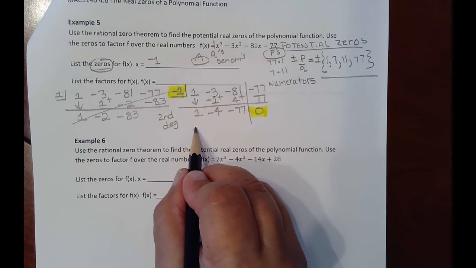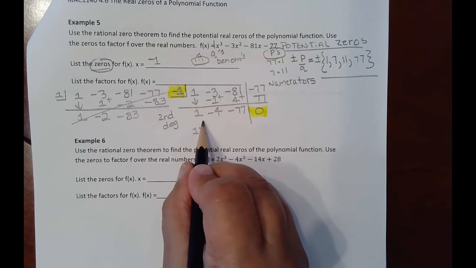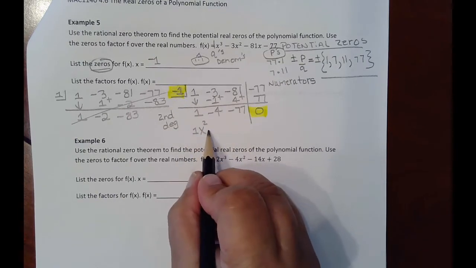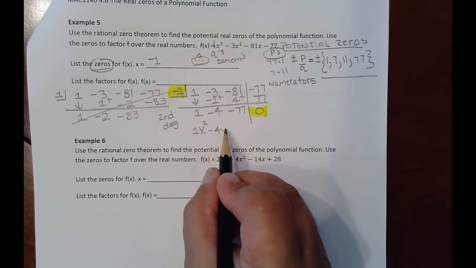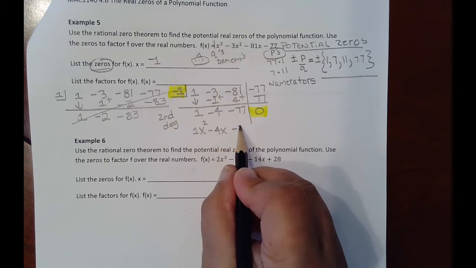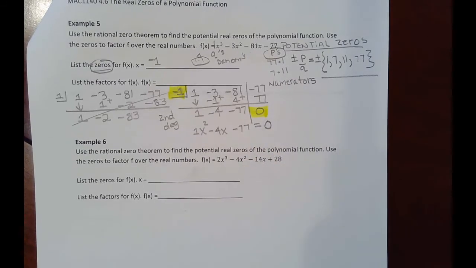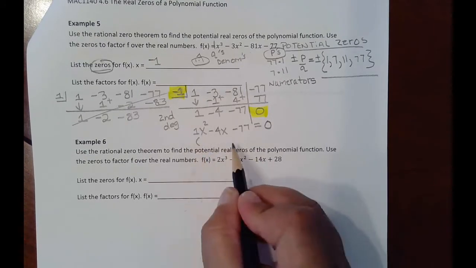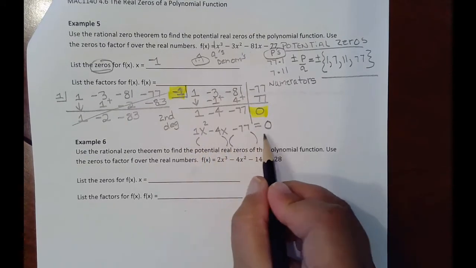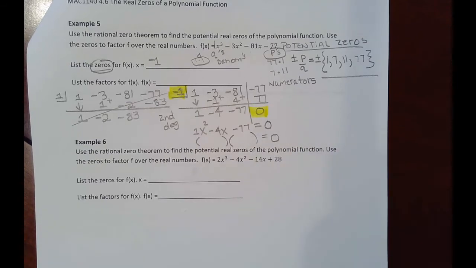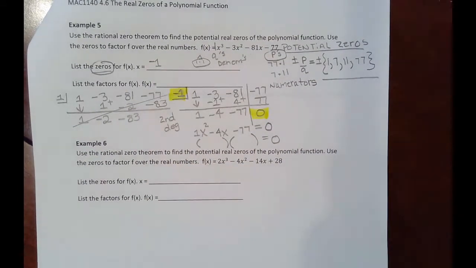And you can go ahead and put those variables right back on there. This is your 2nd degree term, not that you need to put that 1 there. This would be your 1st degree term, and this would be your constant. And that is equal to 0. And you could just factor your way to the other 2 answers. So that's 2nd degree, and if we factor this, we can get 2 more zeros out of this, or what we call 2 more solutions.